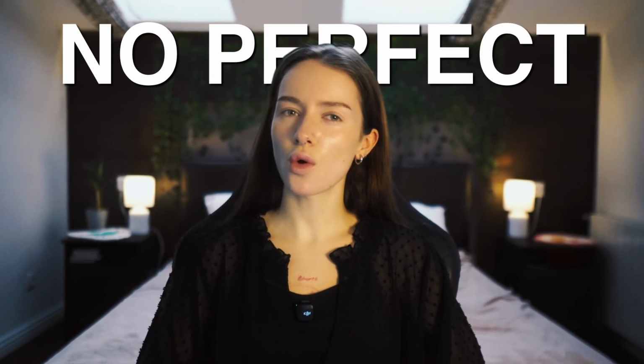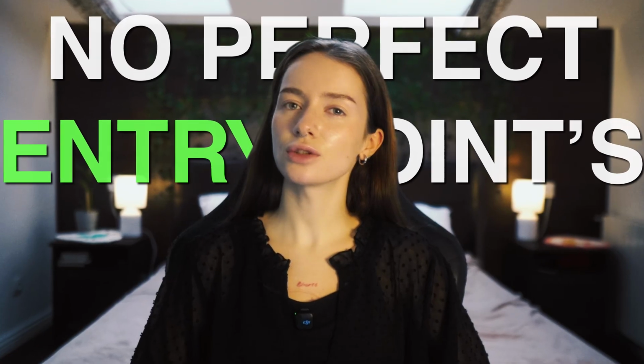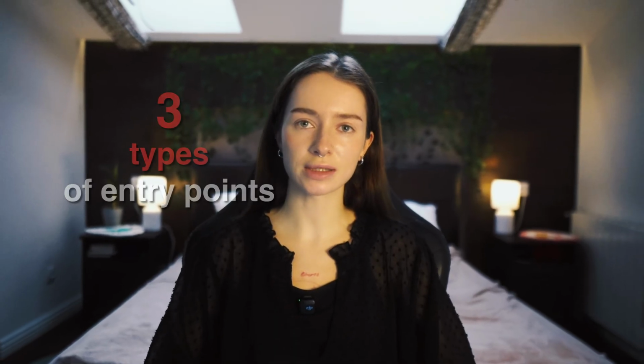One important thing right away. There are no perfect entry points and no 100% signals. Today I'll show three types of entry points: trend entries, entries from levels, and counter trend entries. But we will get back to that later.